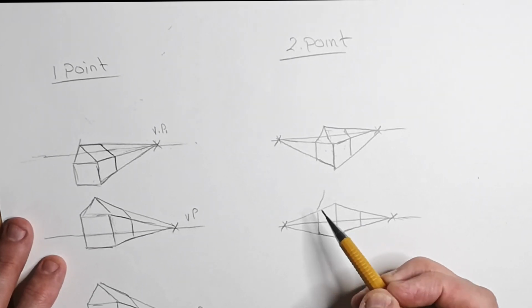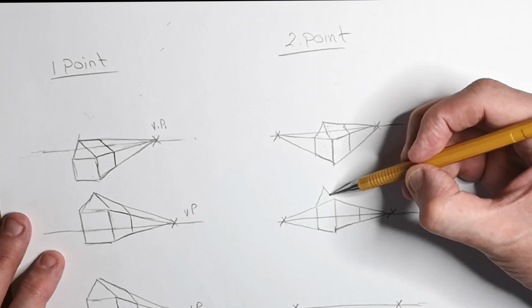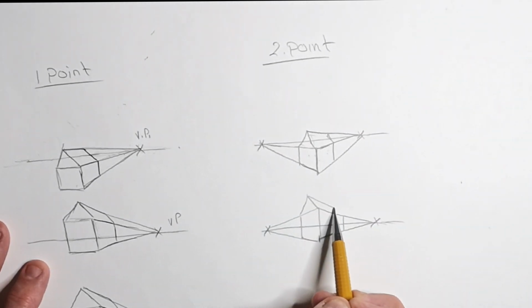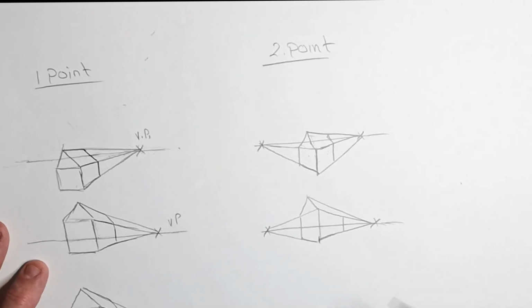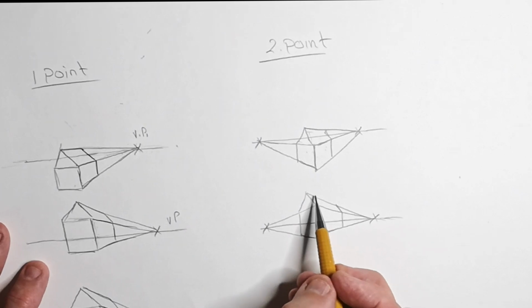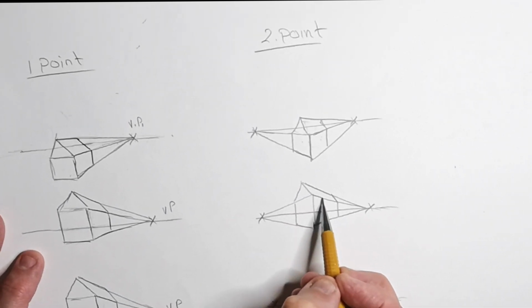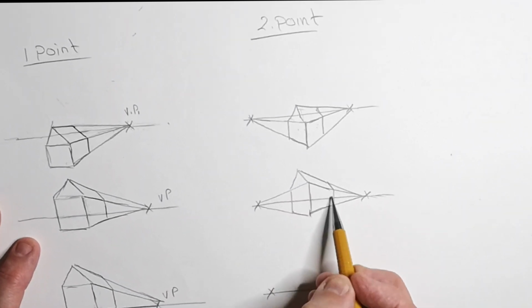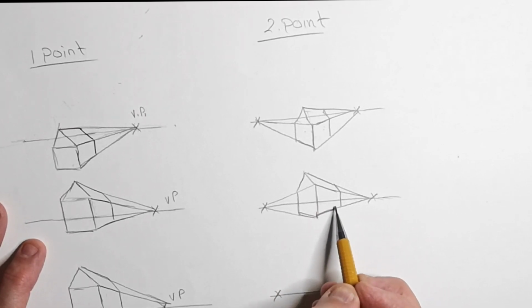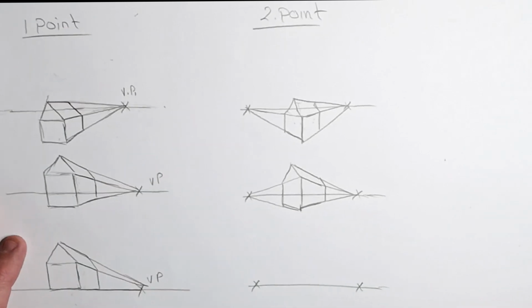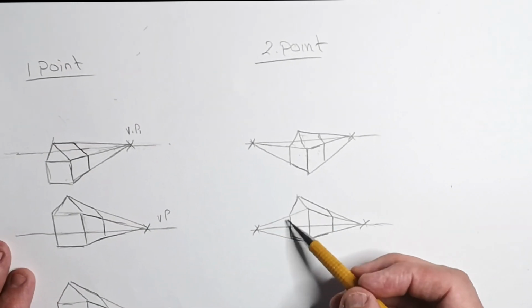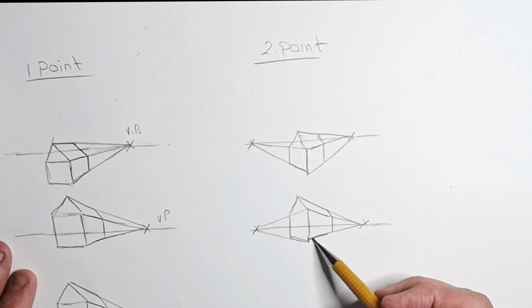We put our roof in. Now that goes down to there, and then that goes up there like so. Make these a little bit easier to see. I should draw these in ink really, so they're easy to see, but there we go. We have a nice perspectively correct building.